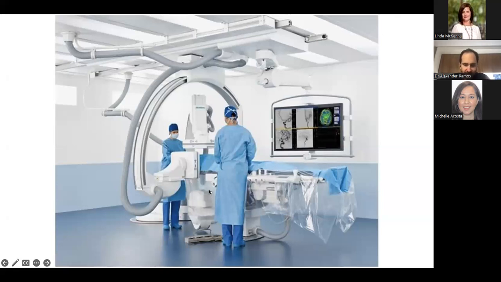So this is what's called a biplane suite. I think MSK has a single plane suite, which means it's just one of these detectors. They don't have both. The downside of a single plane is that if you want an AP and a lateral, you have to shoot twice.